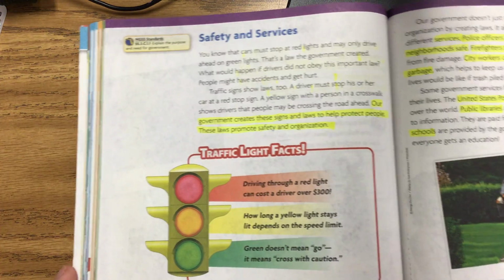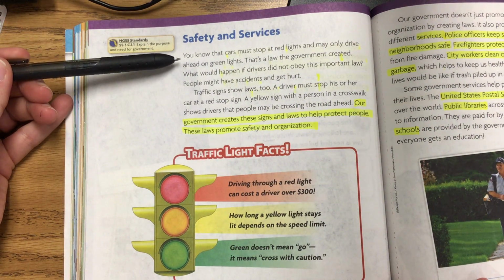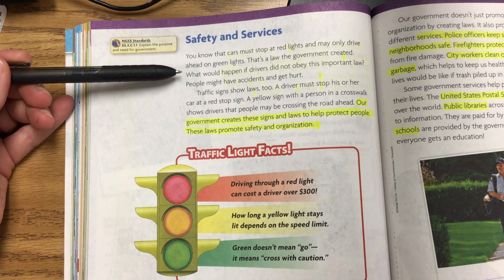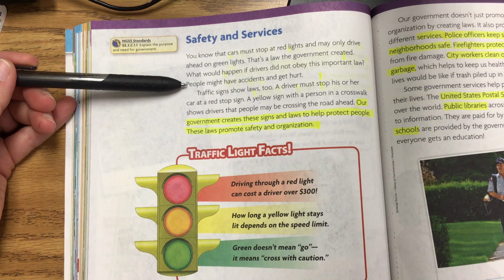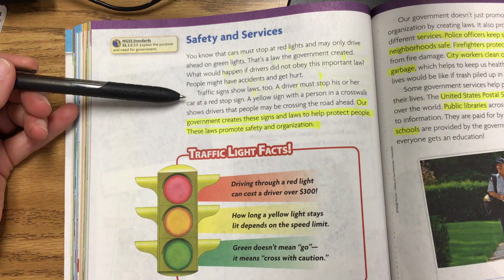And now we're going to move on to safety and services. You know that cars must stop at red lights and may only drive ahead on green lights. That's a law the government created. What would happen if drivers did not obey this important law? People might have accidents and get hurt.